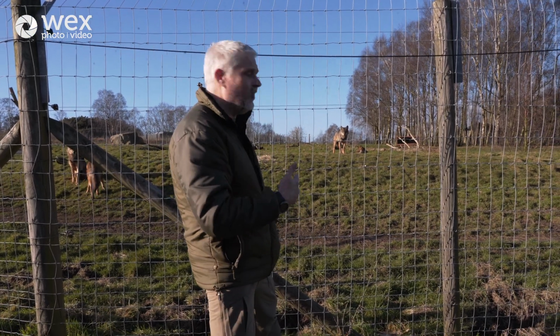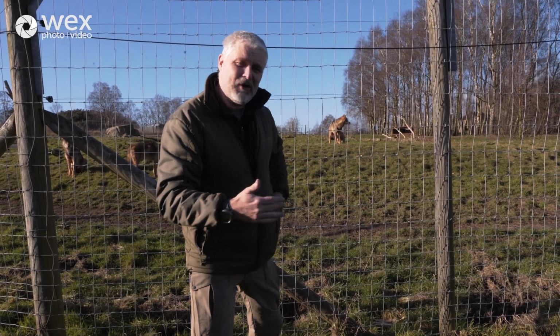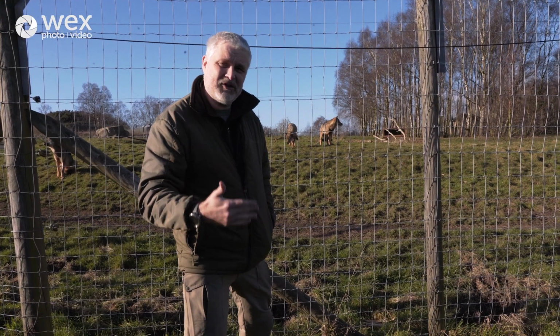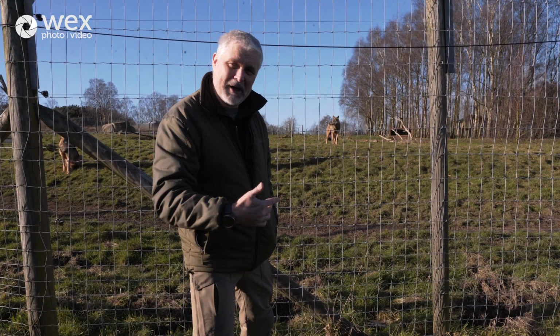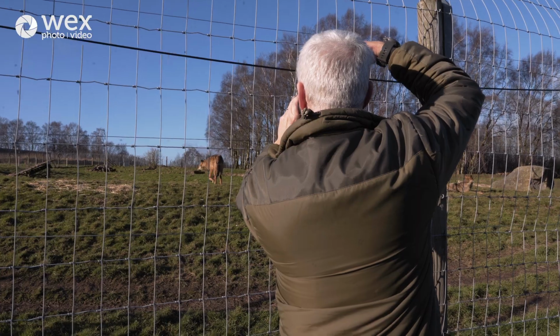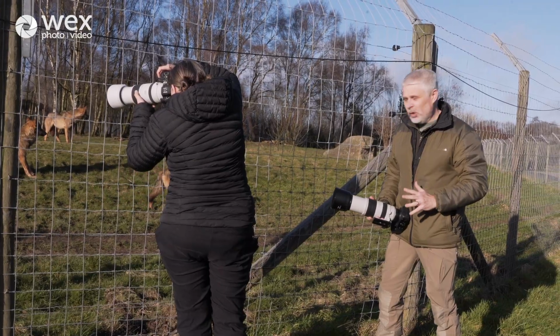So we're able to hop out with guys like the wolves here, and that means we can get right up to the fence line and shoot pictures without that kind of problem of the fence getting in the way. So providing we can keep these guys' attention, we might grab a camera while they're still out and see if we can get some pictures. So we've got the wolves just out and showing a little bit of attention.